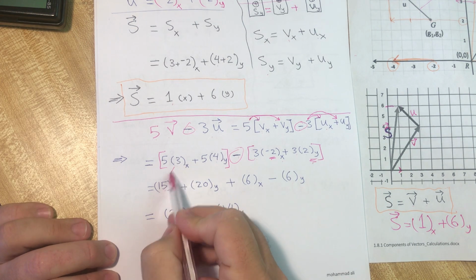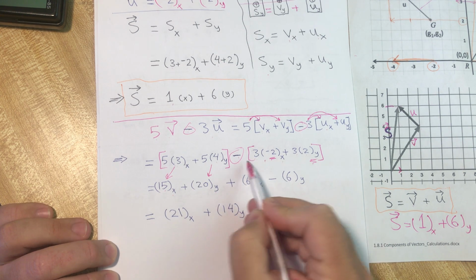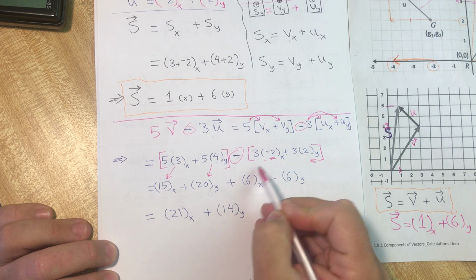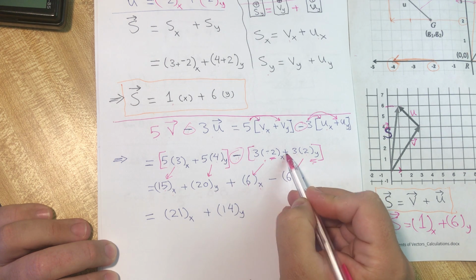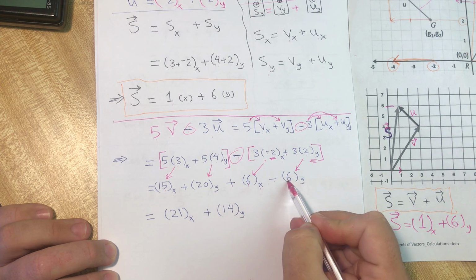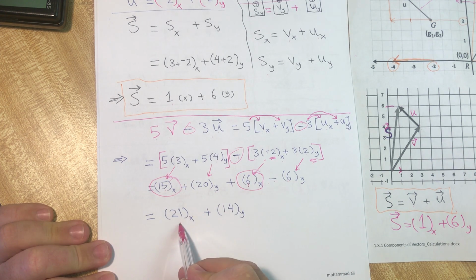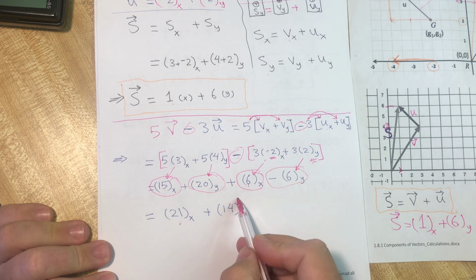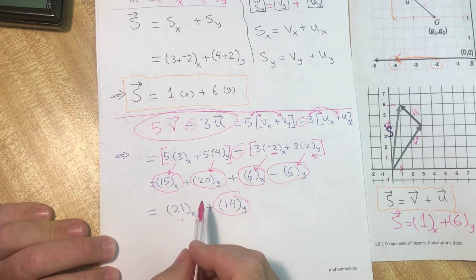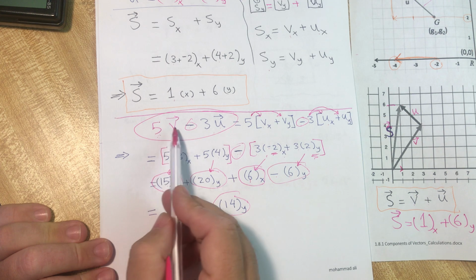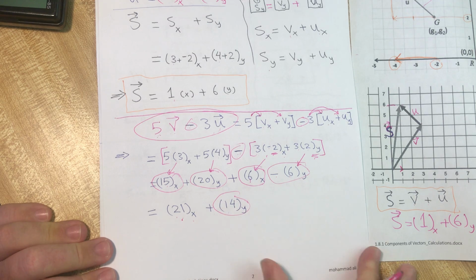So we have 15 in x direction plus 20 in y direction, minus, with this minus it will be positive sign, 6 in x direction, minus with positive it will be negative sign, minus 6 in y direction. So we just need to add the x components together, which is 21, and the y components together, which is 14. So this new vector, 5v minus 3u, is equal to 21 in x direction plus 14 in y direction.